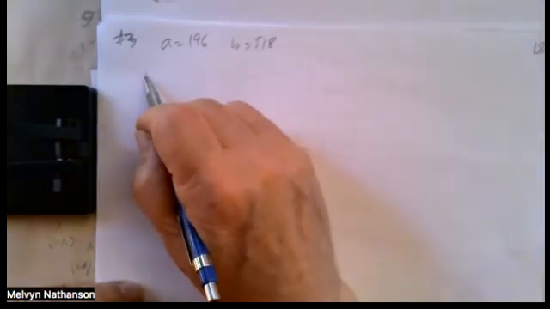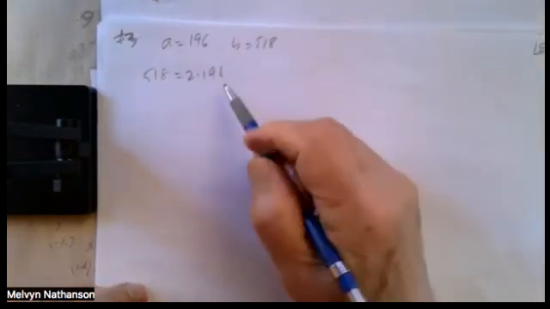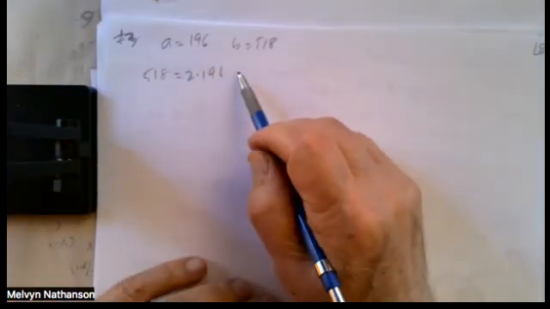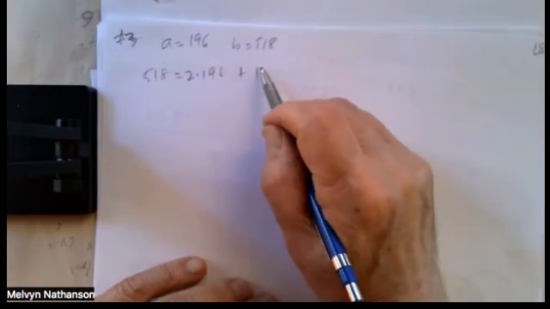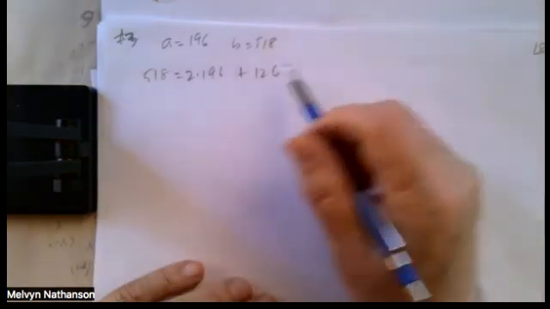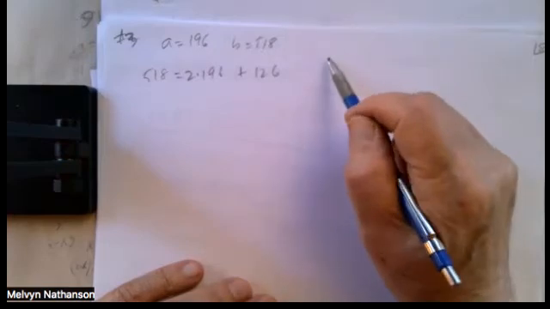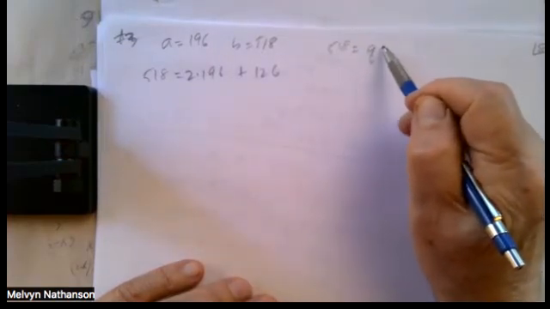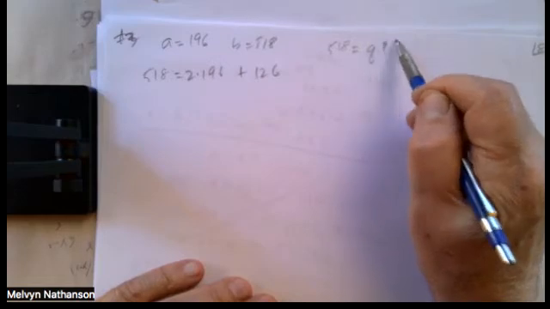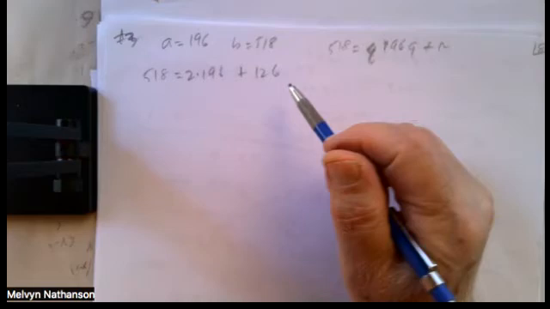So if I divide 518 by 196, I think that's 2 times 196, which is just a bit under 400, plus a remainder of 126, I think. Right? So I'm writing 518 as some quotient Q times 196, plus the remainder, which is 126.